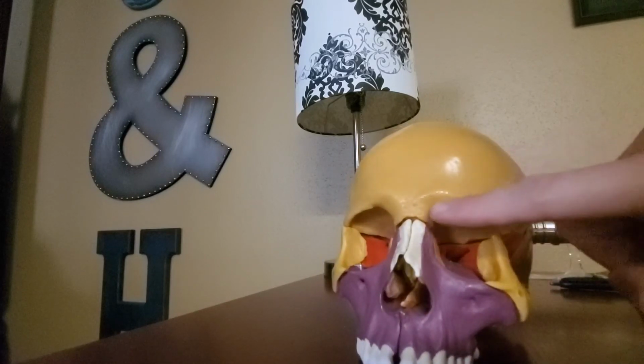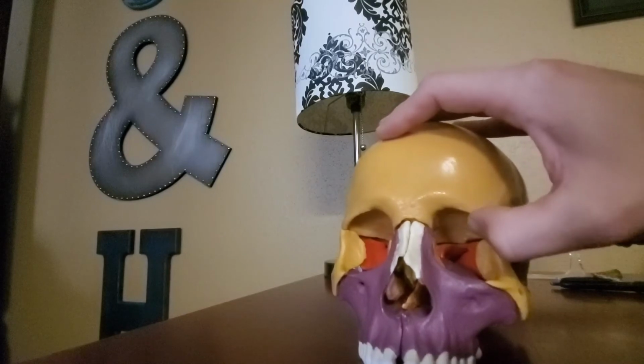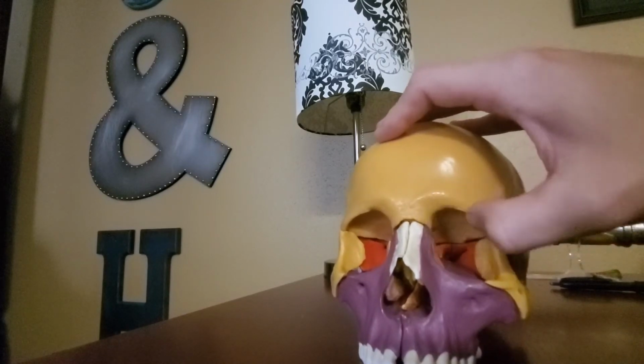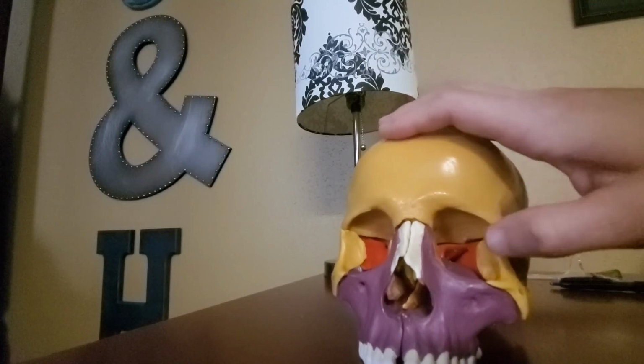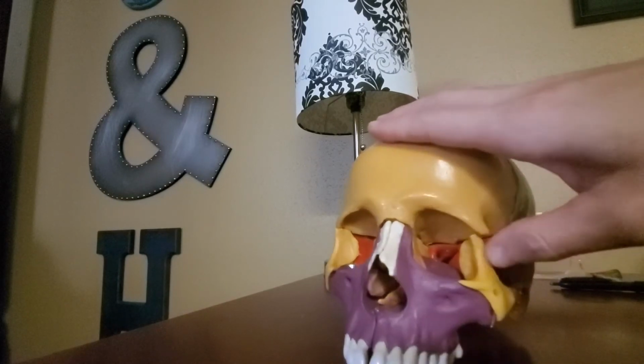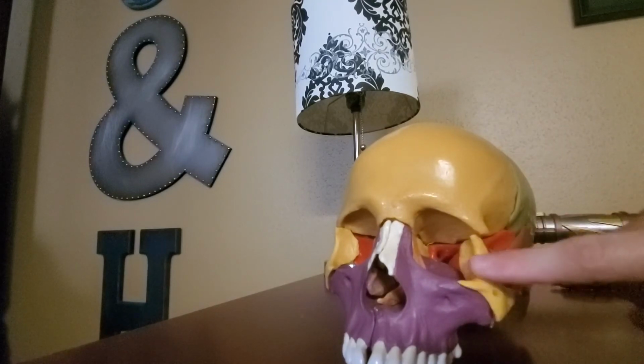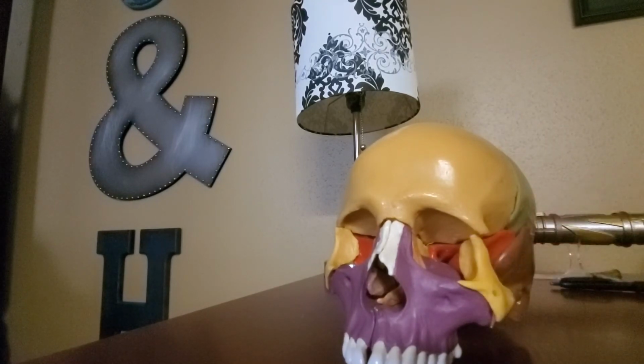The frontal bone is going to make up the majority of the superior wall of the orbit. When I say superior wall, I'm talking about this top portion of the orbit, while the zygoma is going to make up the major portion of the lateral wall of the orbit. It's the most lateral portion of that orbit. So zygoma makes up the majority of the lateral wall of the orbit.